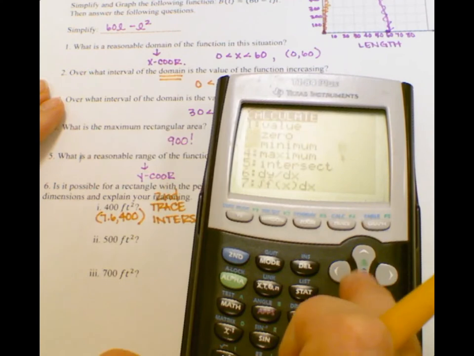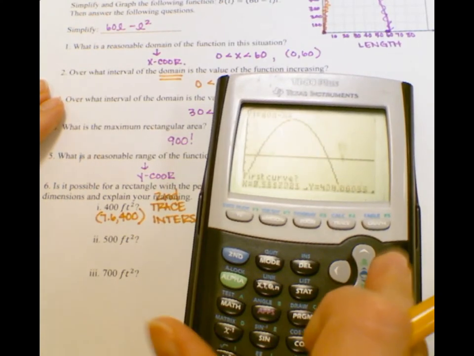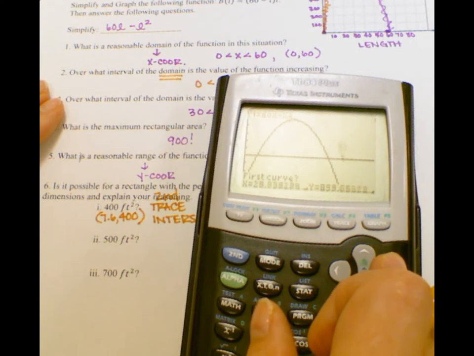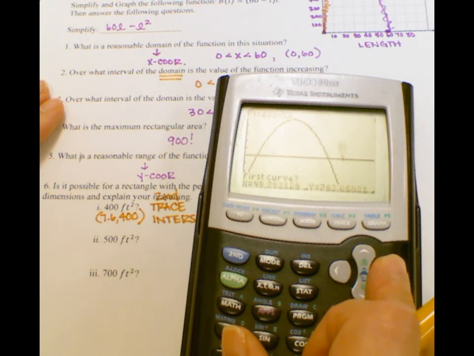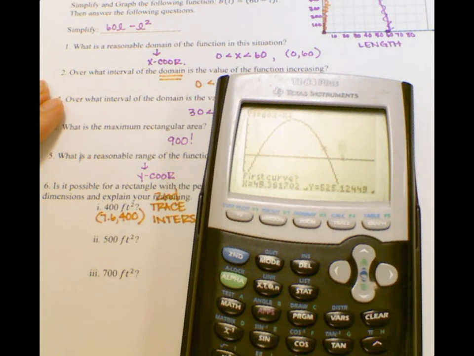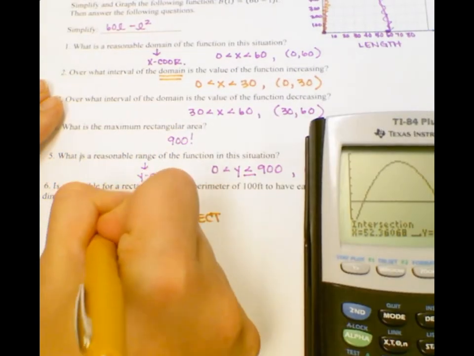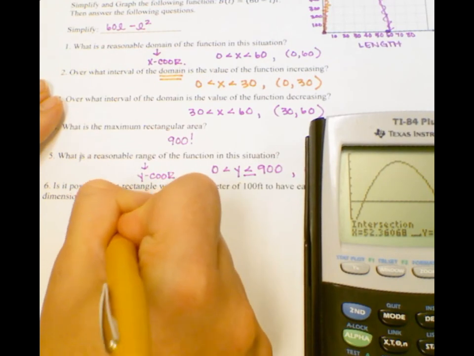Second, trace, intersect. Get them over there, it takes a while. Enter, enter, enter again for fun. So 52.4 and 400.